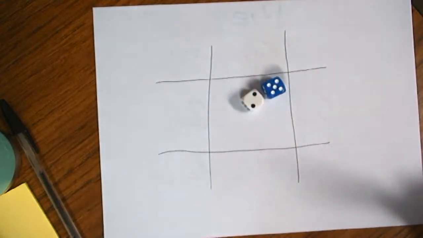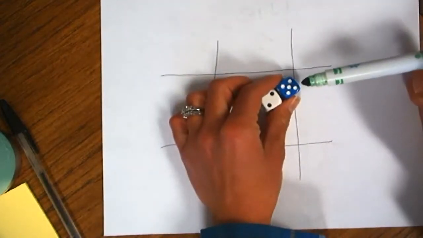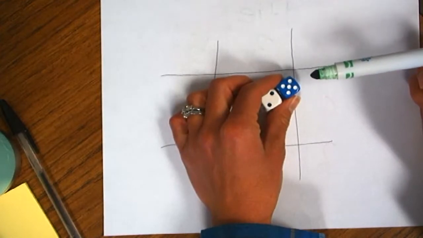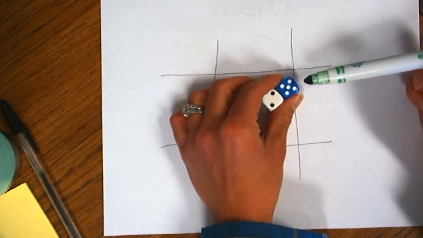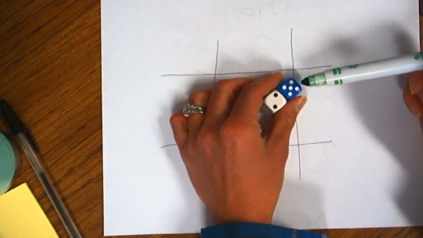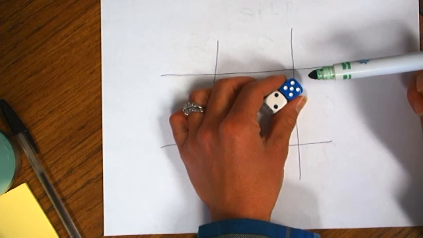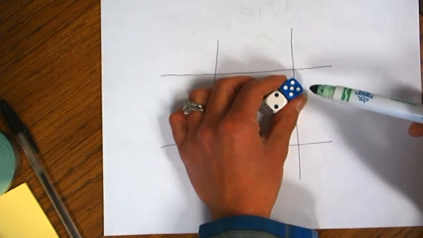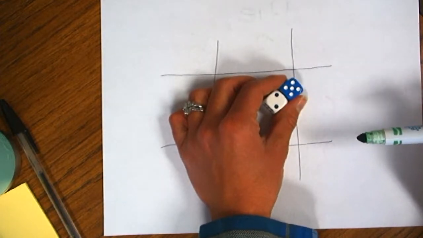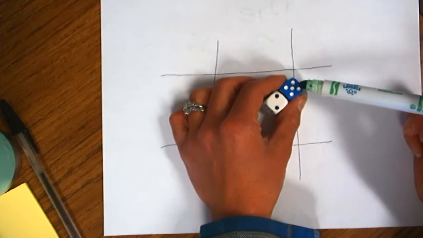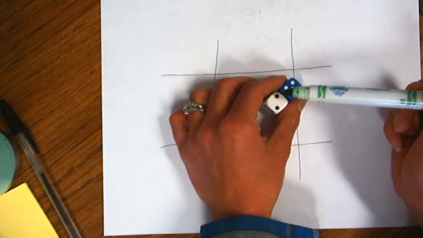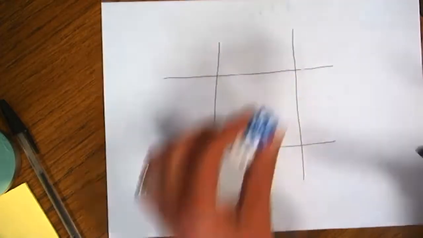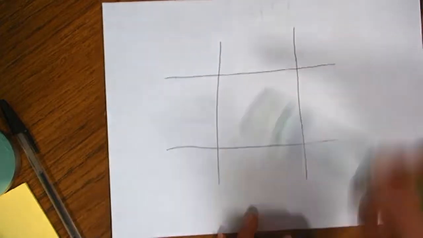So for example, if I rolled these two, what I always teach students in first grade is when you're adding two dice, you want to pick the bigger number first. And this is with adding just numbers by themselves too. If you have two numbers that you're adding, you always want to take the bigger number first and then count on to the smaller number, because that's a quicker way to add. So I'm going to start at my bigger number, which is 5, and then I'm going to count on 5, 6, 7. So then I would write 7 in one of my spots here.